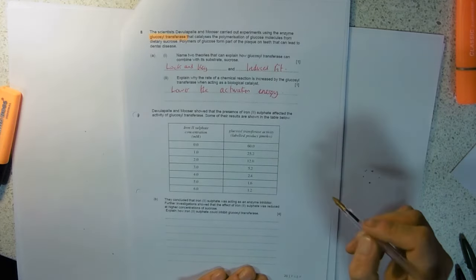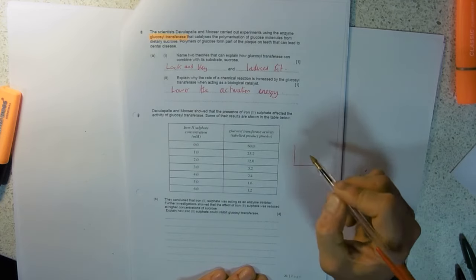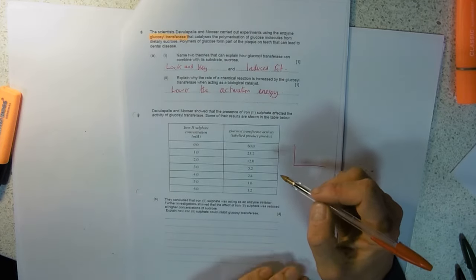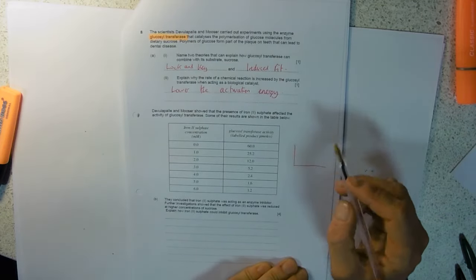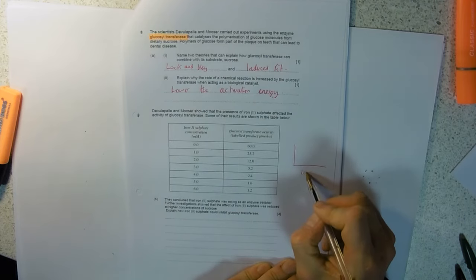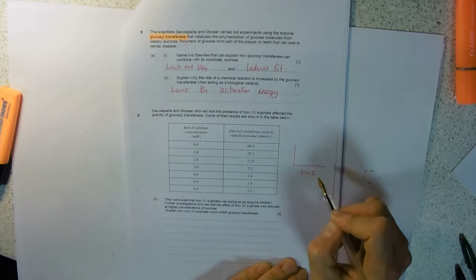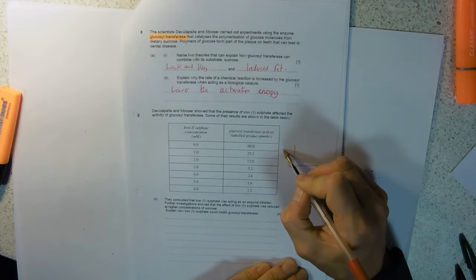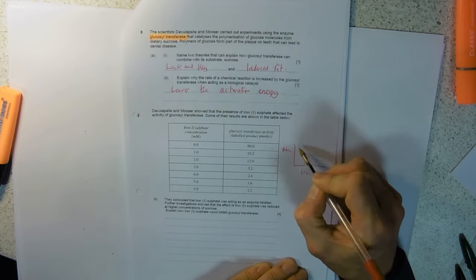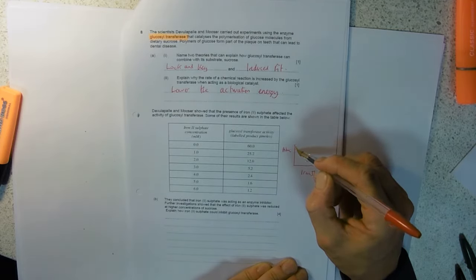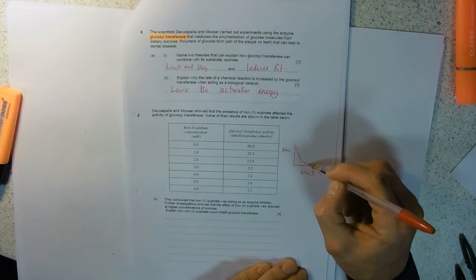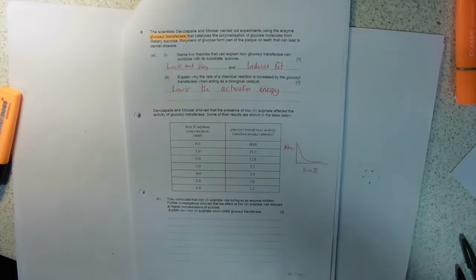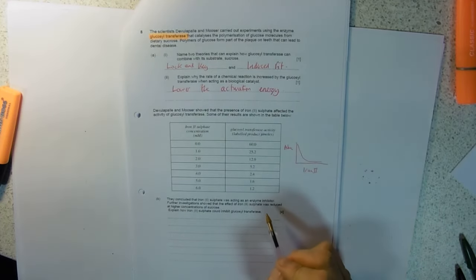If we drew a graph of this, so when you see a data table, it's always good to draw a little graph in your mind of the kind of trend in the table. So as we increase the iron to whatever concentration, the activity starts off at 60, goes down pretty quickly, that sort of shape. Okay. They concluded that iron 2 sulfate was acting as an enzyme inhibitor.